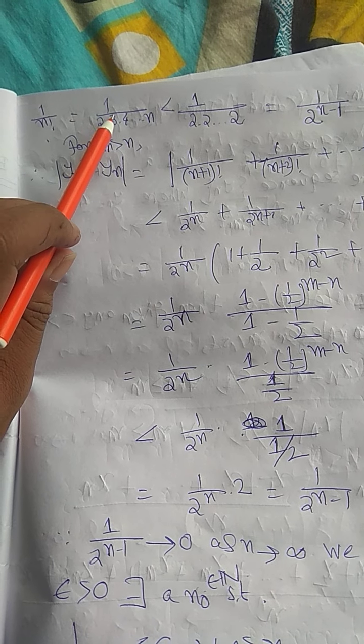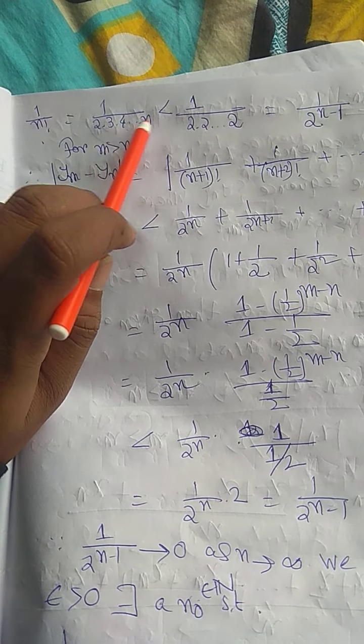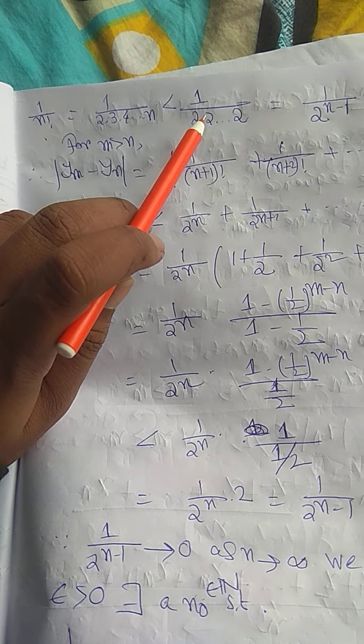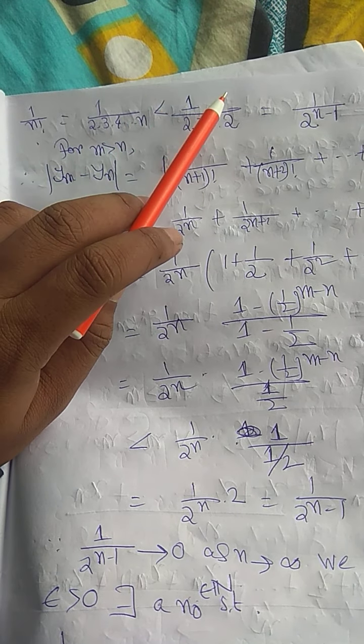Now as you know, 1/3 is less than half, 1/4 is less than half, and 1 by n is less than half.